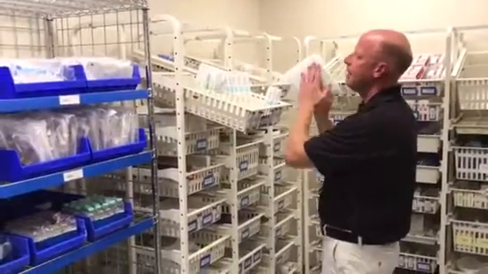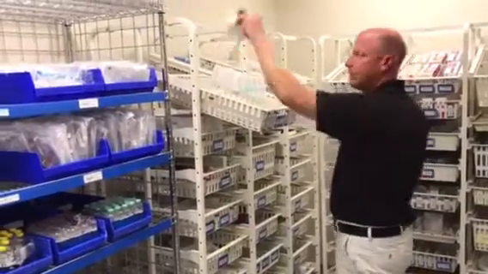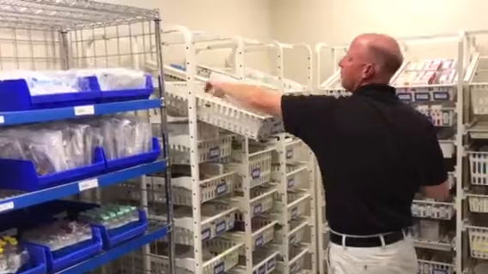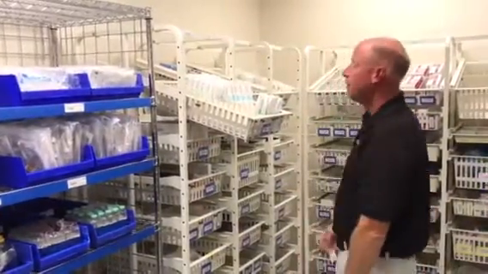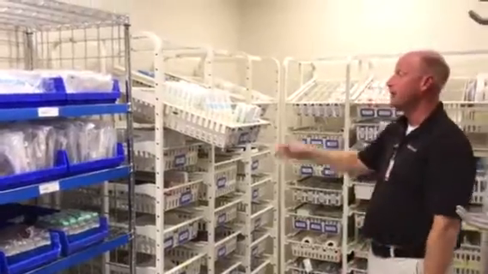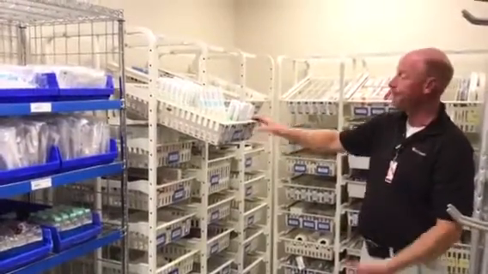And at this point in time, I'm going to take my safety stock, and I'm going to move it forward. I've now rotated the product. I'm going to put my newest lot or newest product in the back.